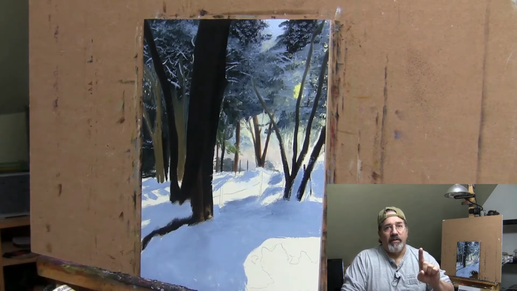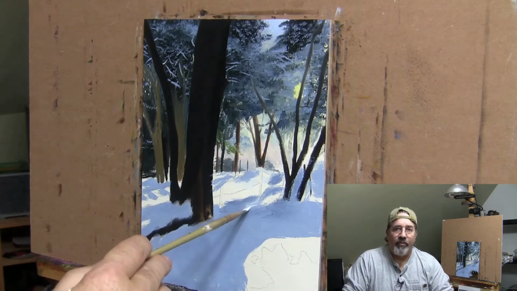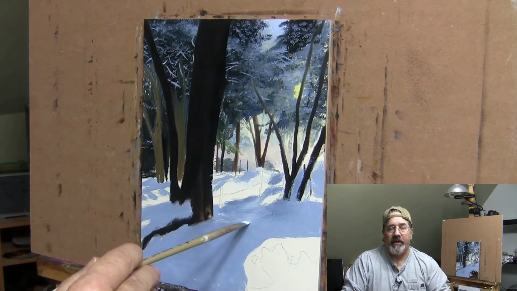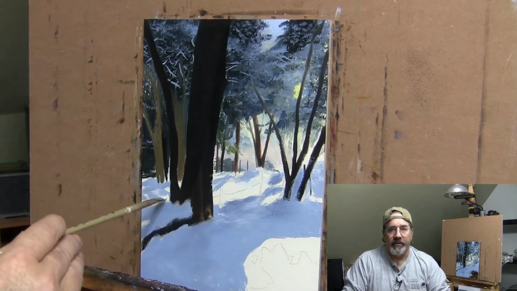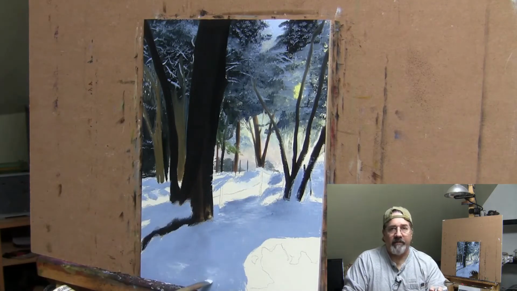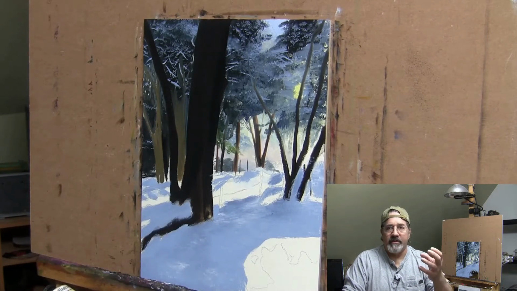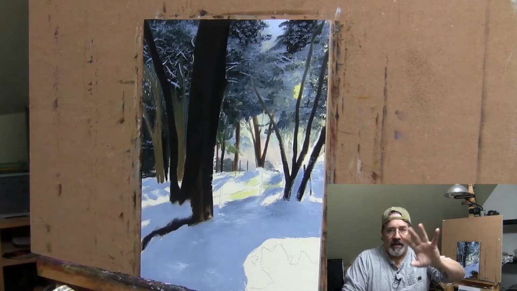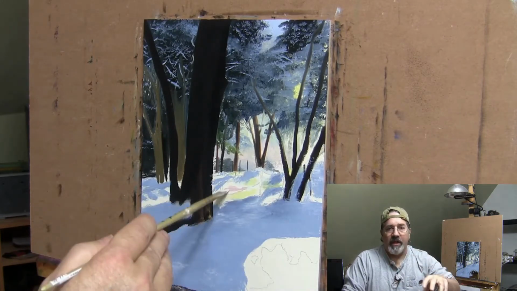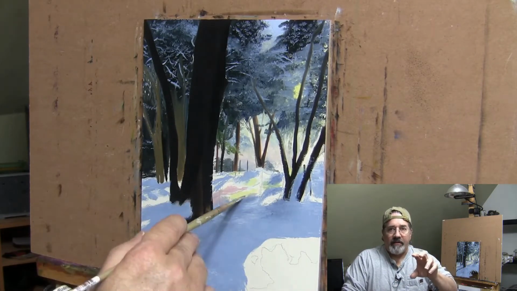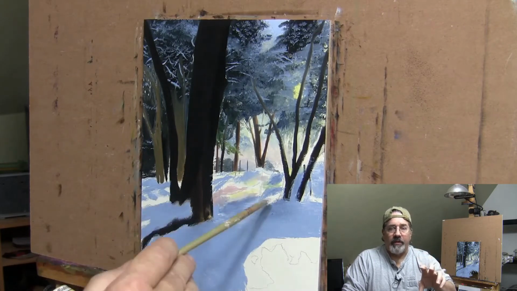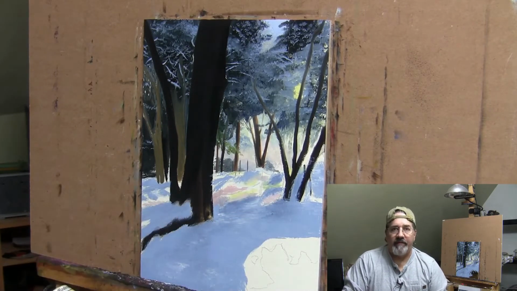And one of the secrets to that is never put anything directly in the middle of your canvas. Don't put that tree directly in the center of your canvas. If there is a way the light is hitting a certain object in your scenery and you like the way that light looks, don't put that focal point directly in the center of your canvas.